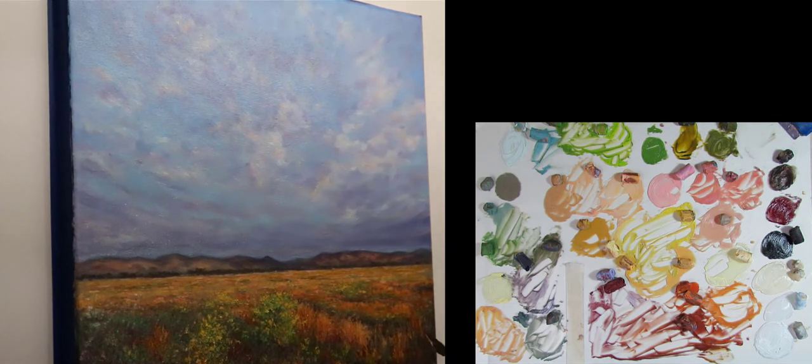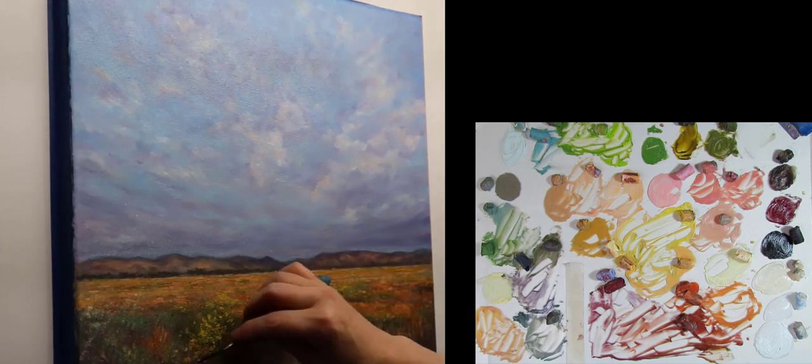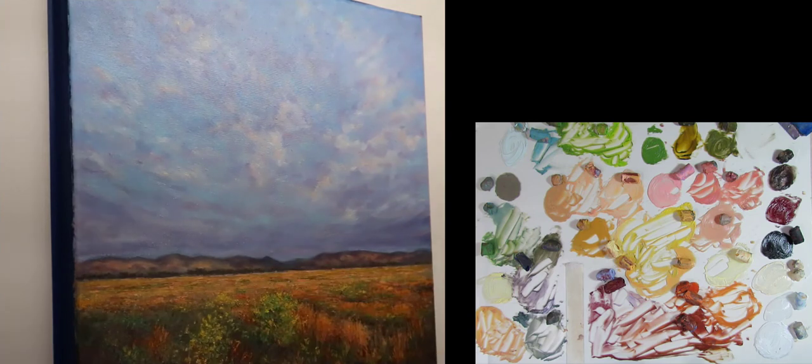Okay, so I've got missing. Okay. I need to make sure I don't leave any of these areas short if I can help it. And I have some of this over here.